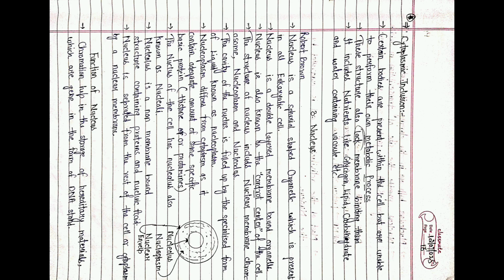3. Nucleus. Robert Brown. It is a spherical-shaped organelle, which is present in all eukaryotic cells. Nucleus is a double-layered membrane-bound organelle. Nucleus is also known as the control center of the cell. The structure of nucleus includes nuclear membrane, chromosome, nucleoplasm, and nucleolus.